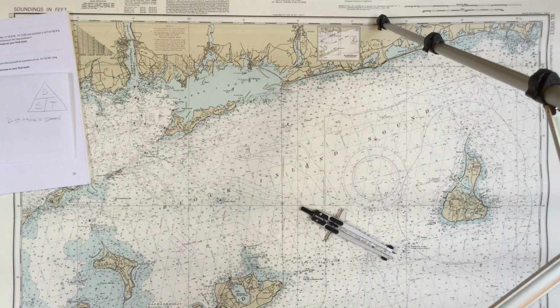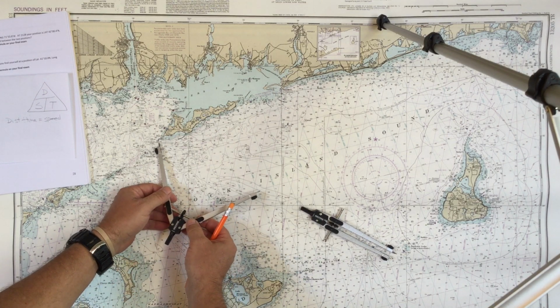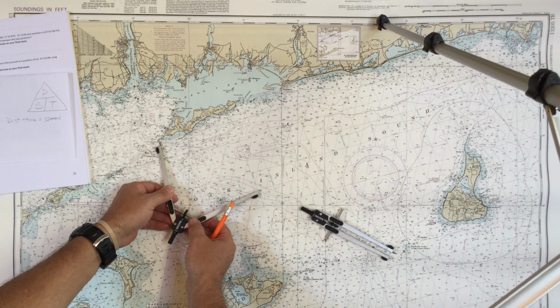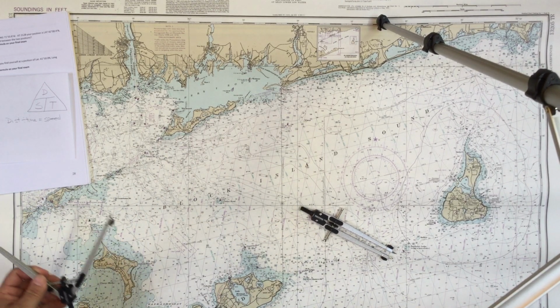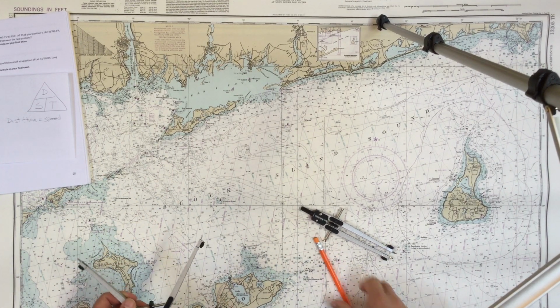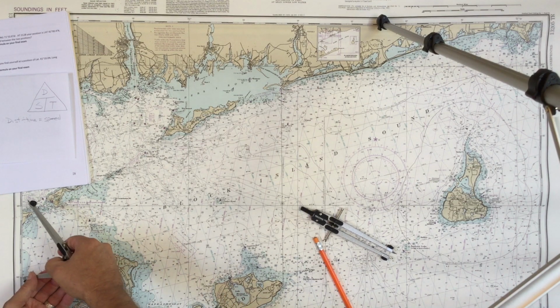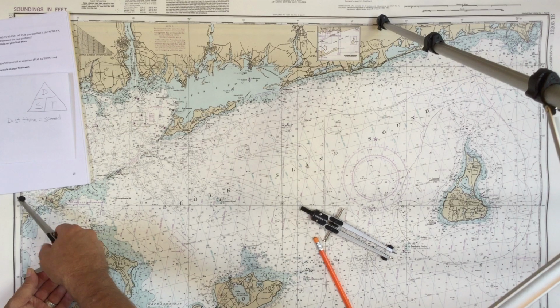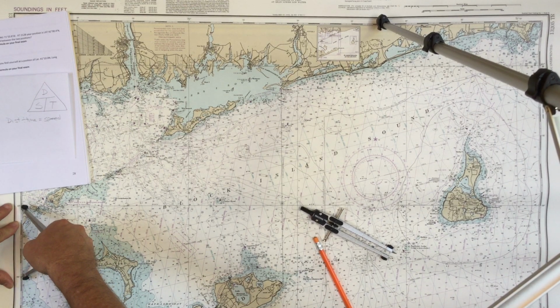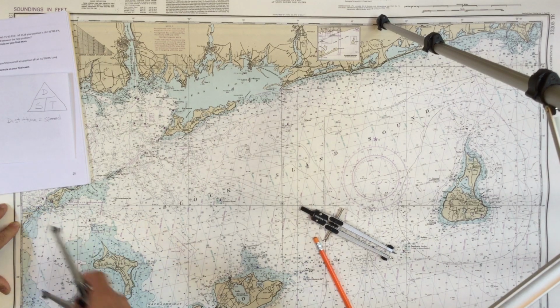Then I measure the distance. Just looking at it, I can already say it's bigger than my dividers will go. So when I get a situation like that, I'll usually open my dividers to a round number like 5, because I can very quickly in my head go 5, 10, 15, 20. So I've got them open to 5 miles.